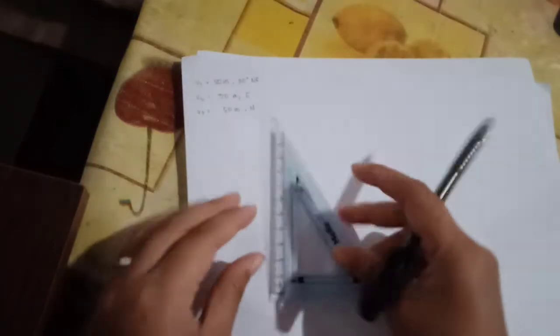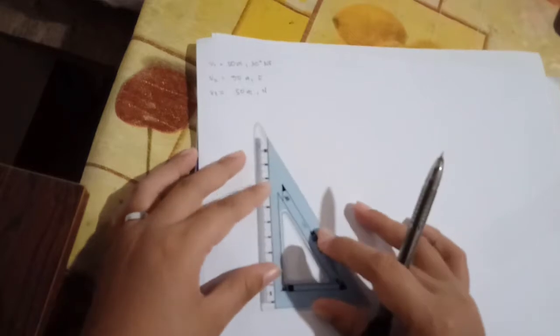Good morning everyone. This is going to be the graphical method of the three vectors to find the vector resultant.